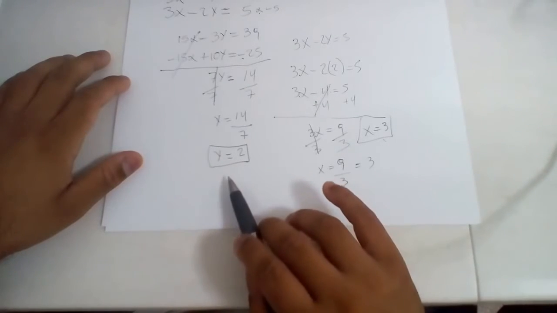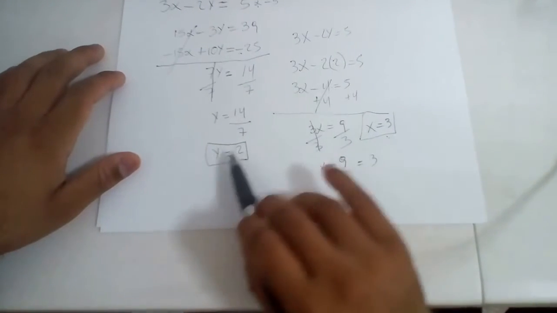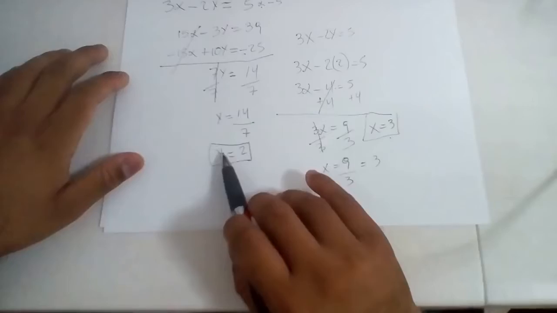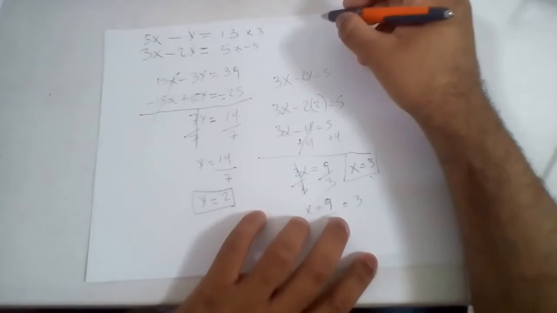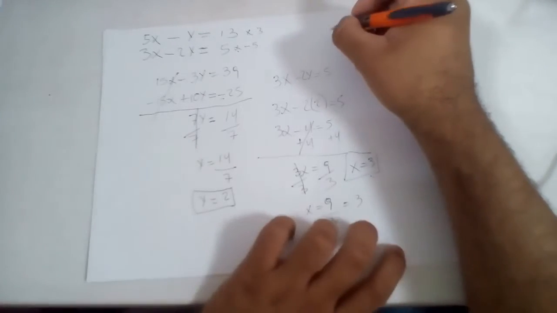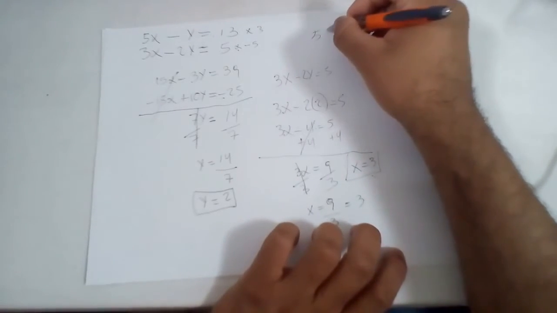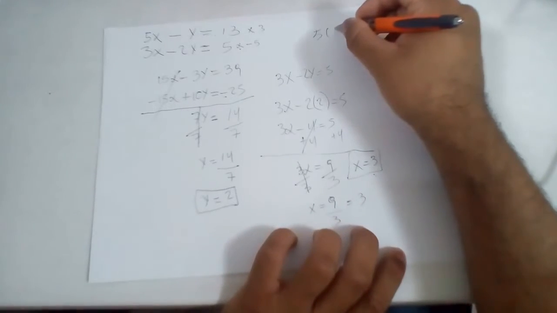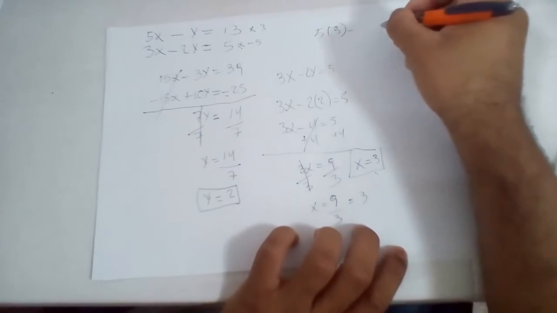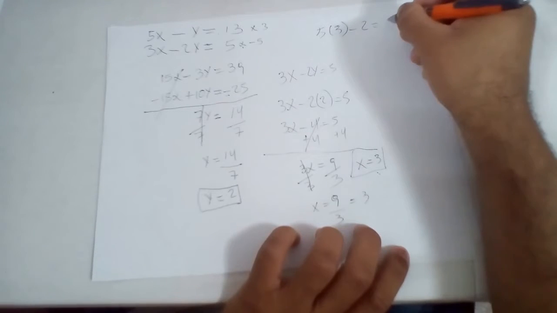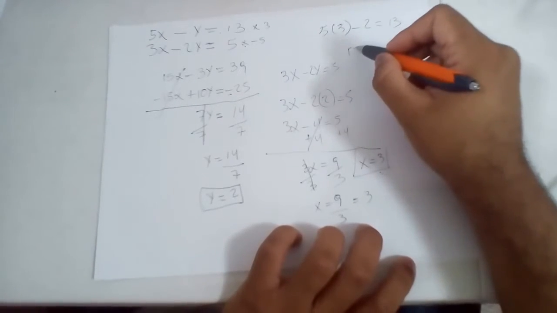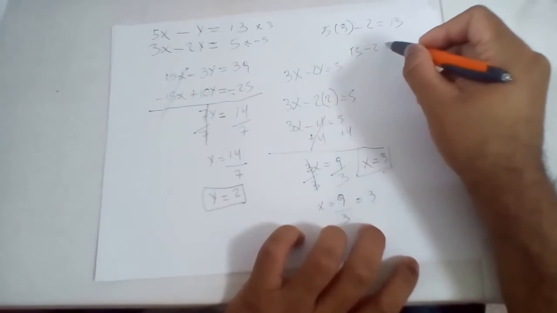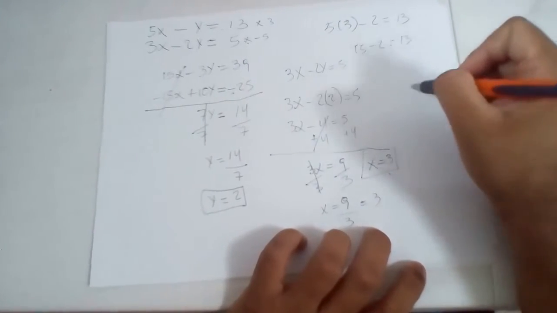If we want to prove that this is true, we can plug these values into the equations that we originally have. So we have the following: 5x, that is 5 times 3, minus 2 equals 13. 5 times 3 is 15, minus 2 equals 13.